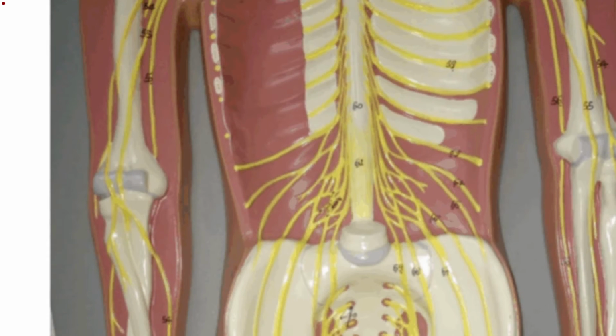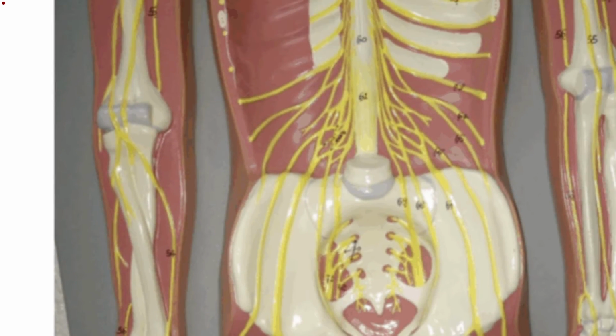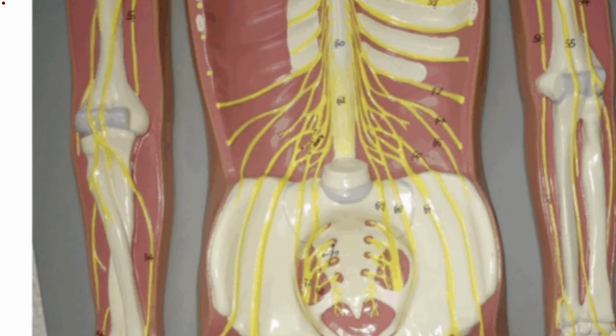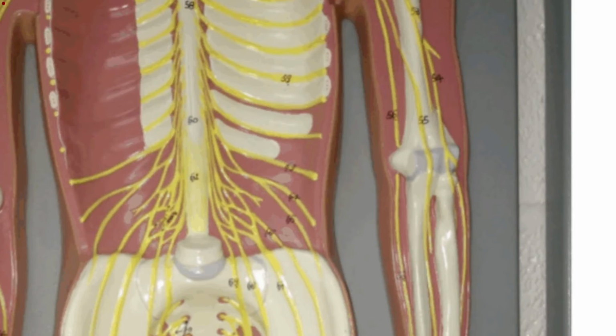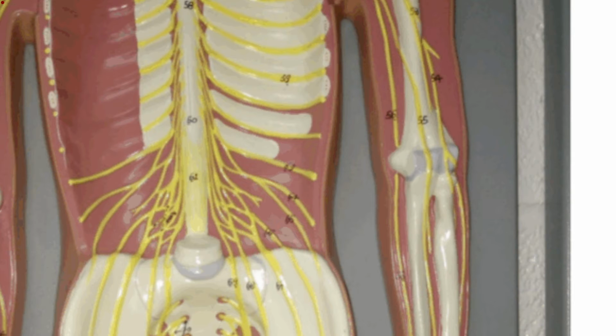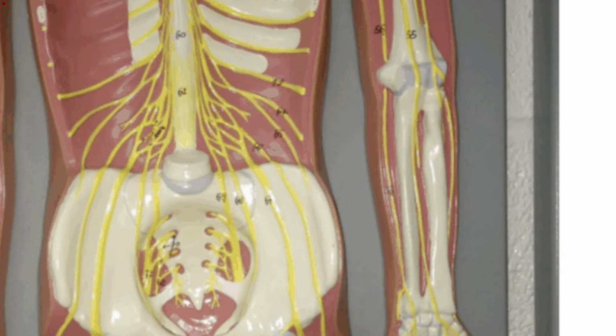Okay, so you can follow these nerves down and see where they end up. And actually, it's easy to see on this side where they associate with the bone. So then you have radial, ulnar, median. Okay. Now let's look at these here.